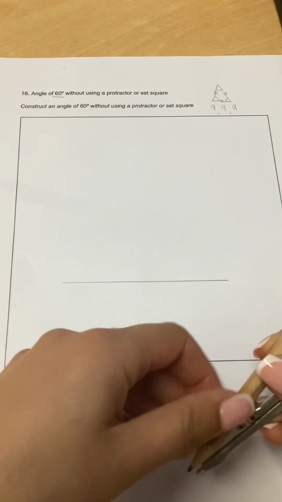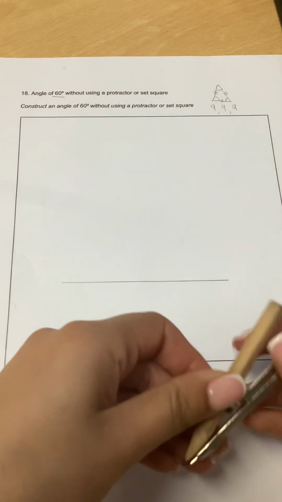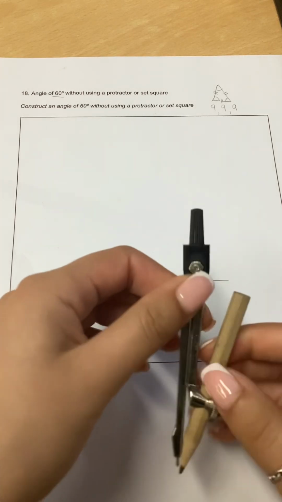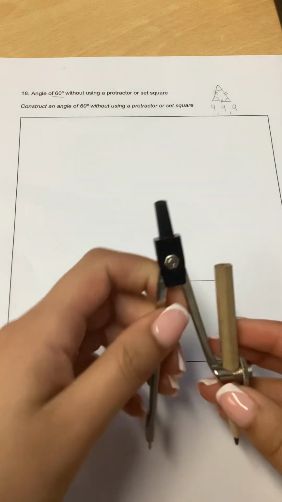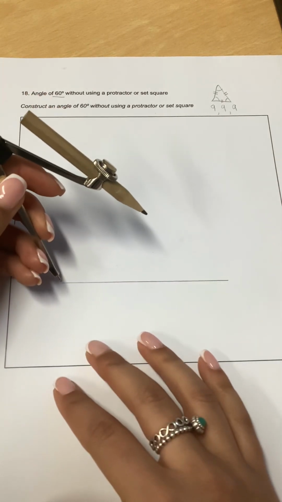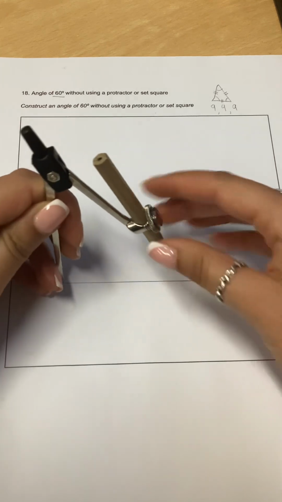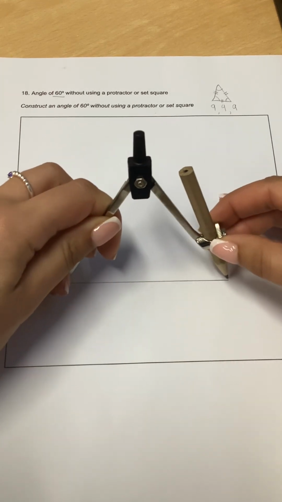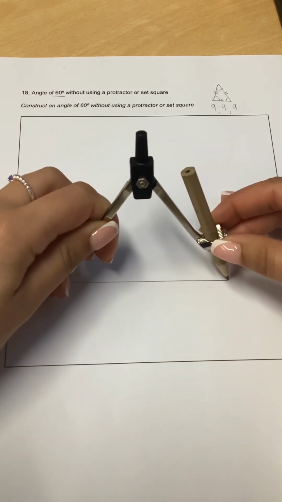Yeah, this is going a bit dodgy on me. So, using my compass, I'm going to ask how I can get the other two sides to be the same length. I just stretch my compass to whatever that length is.